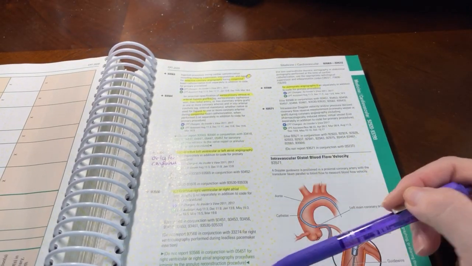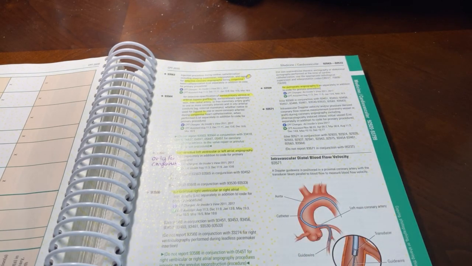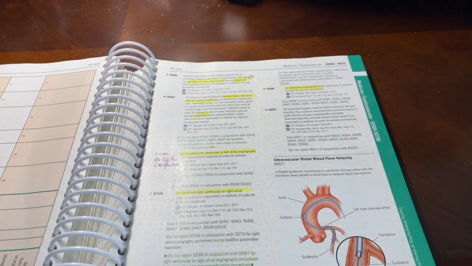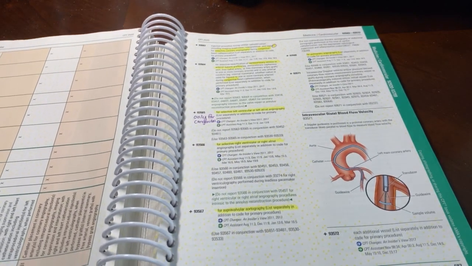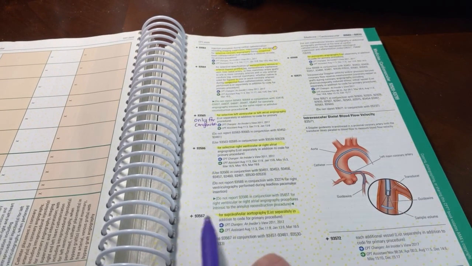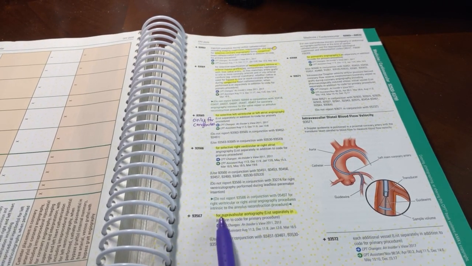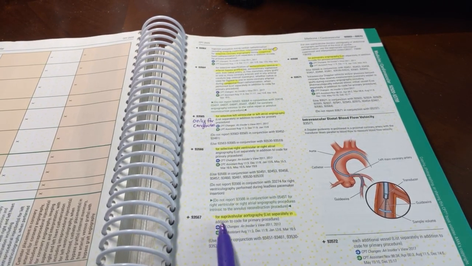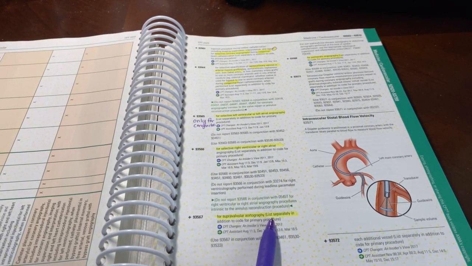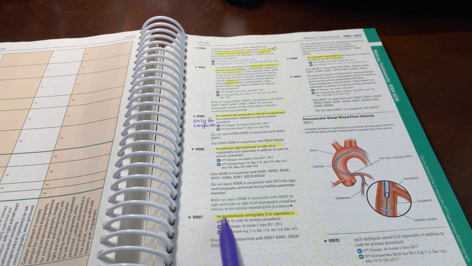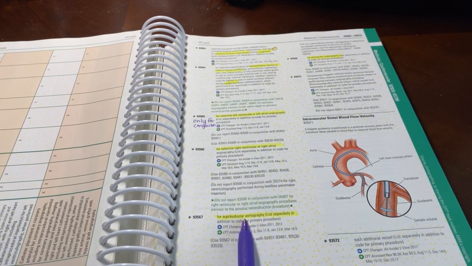So other codes that you will use commonly. Most of these codes on the injection side we're not going to use for our non-pediatric or non-congenital heart cath patients, but the codes that you will use: 93567 is a pretty common code. This is for supravalvular aortography, and this is specifically to evaluate the aortic valve.